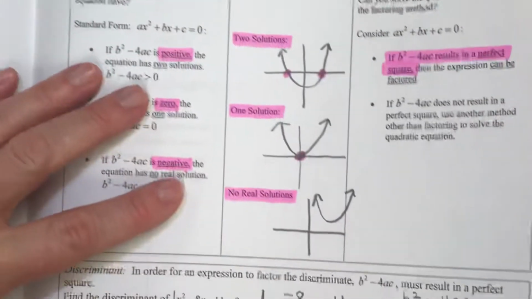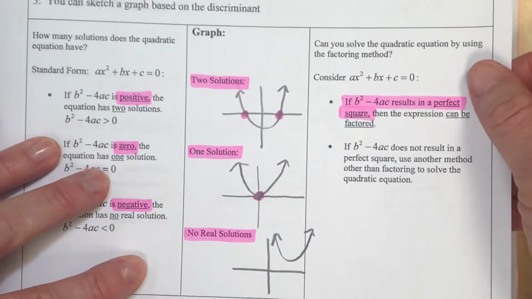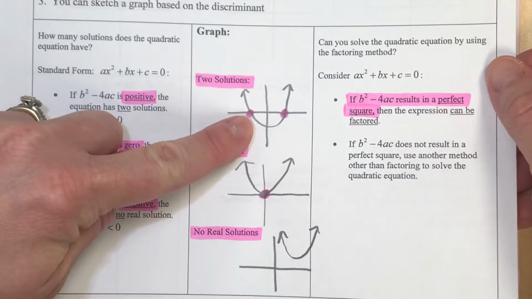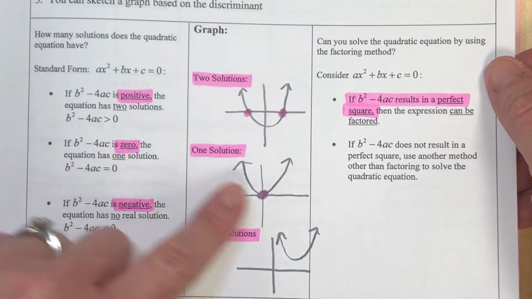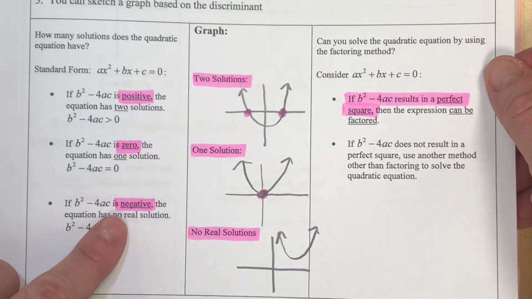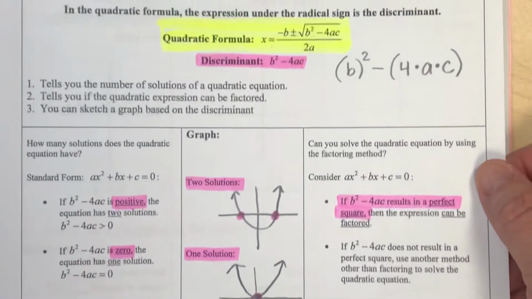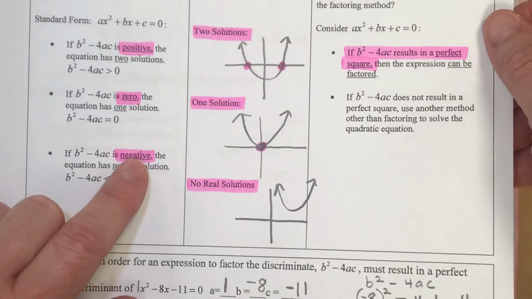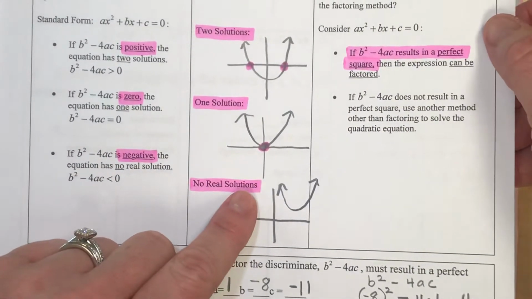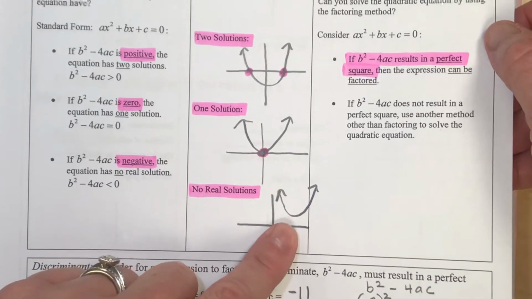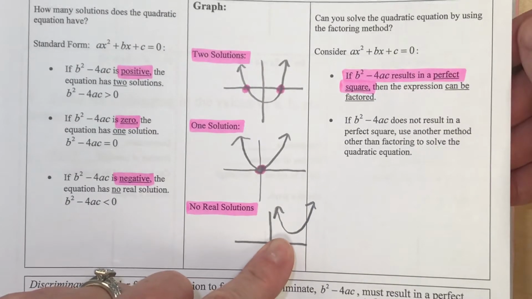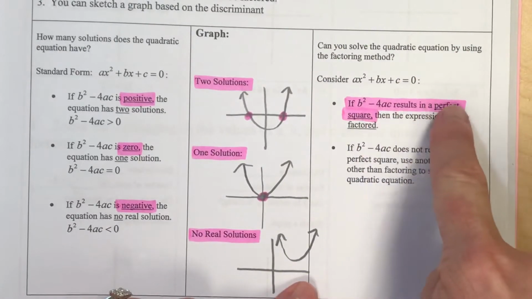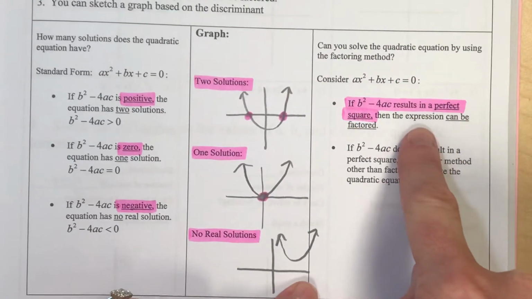And so real quick, I just want to review what we learned in the previous video. Depending on your discriminant, if it's positive, you'll get 2 solutions. If the discriminant is 0, you'll get 1 solution. And if your discriminant is negative and we put that number into a radical, you're going to get an undefined answer, so there are no real solutions, meaning your parabola just happens to not touch the x-axis. And if the discriminant is a perfect square, then your expression can be factored.